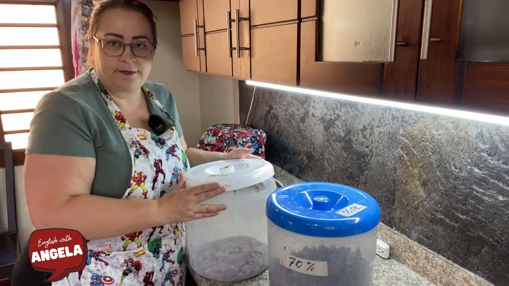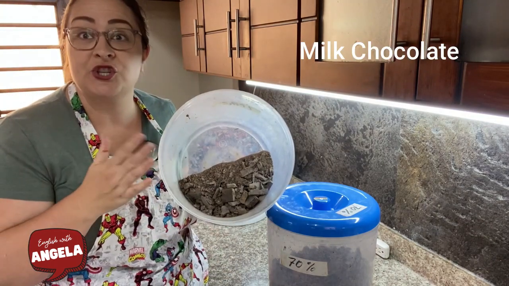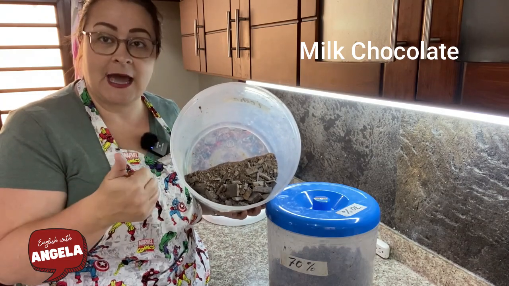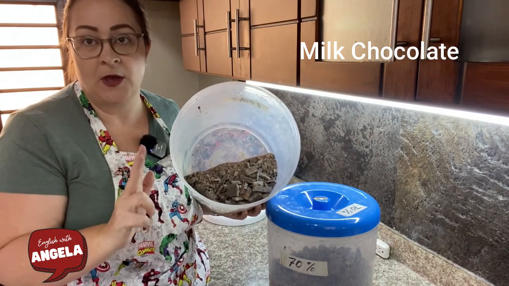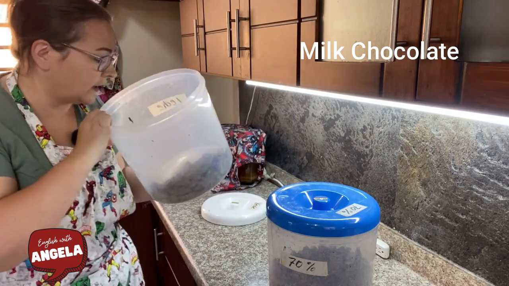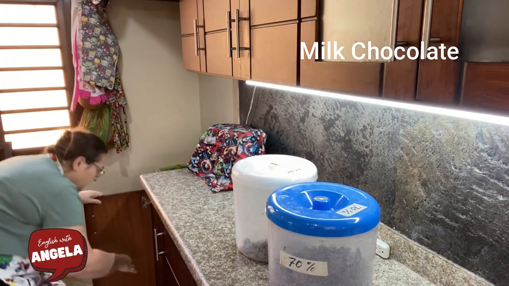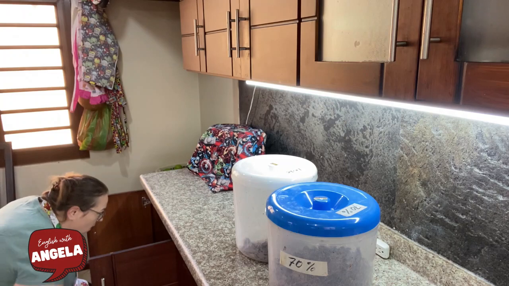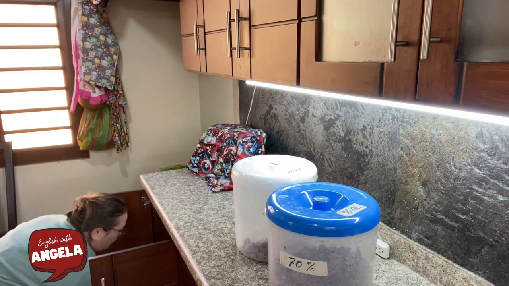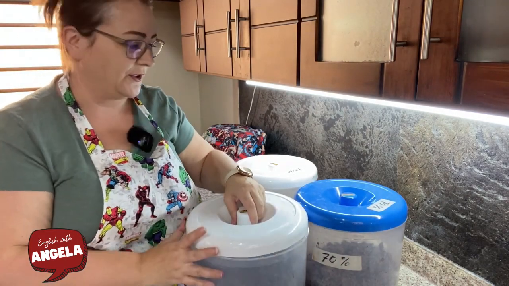I also have, although not a lot, some more blocks of milk chocolate. Do you like milk chocolate? So milk chocolate has cacao, sugar, and milk. Powdered milk, not liquid. It won't go together. This is milk chocolate. It smells so good. And we have white chocolate. And this here is very popular.